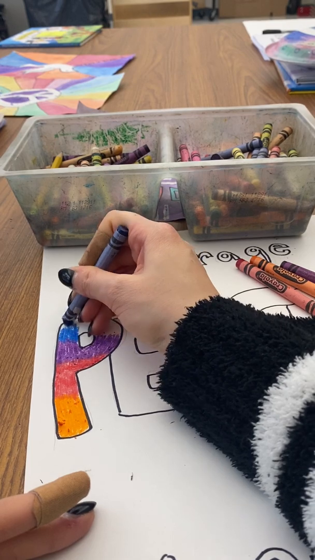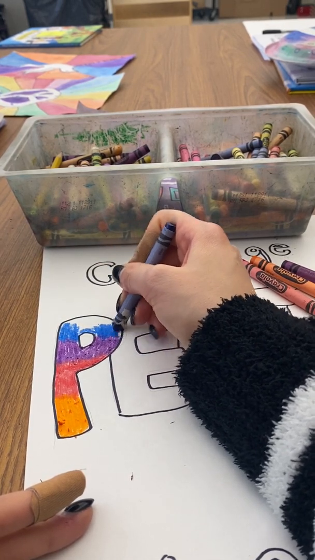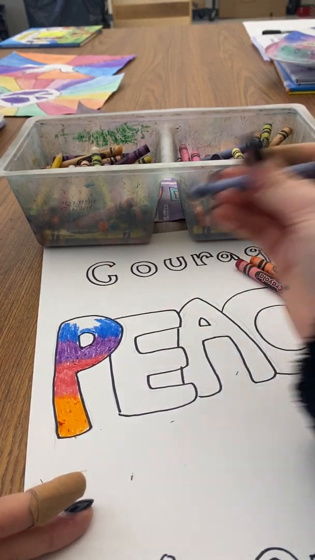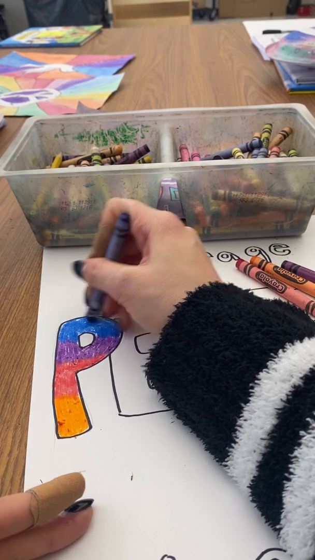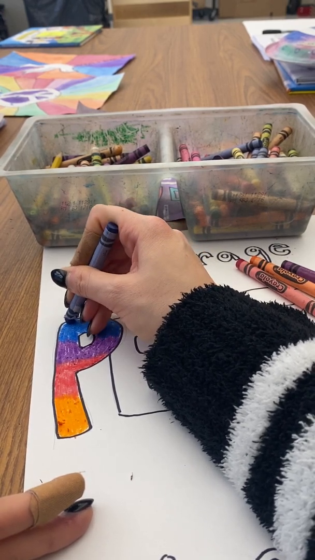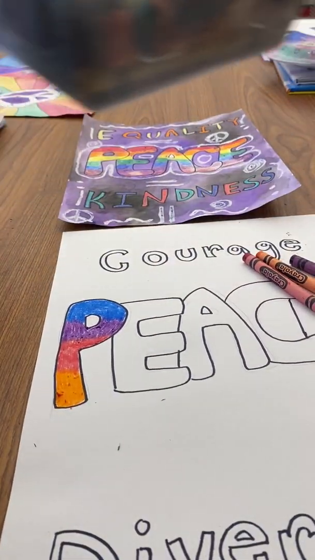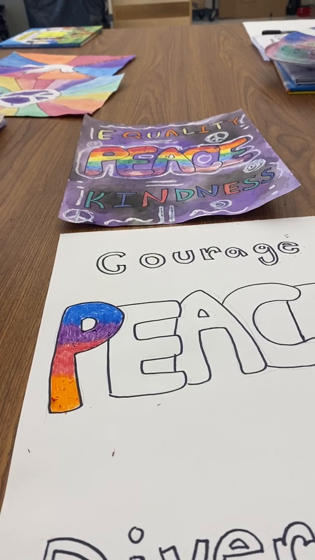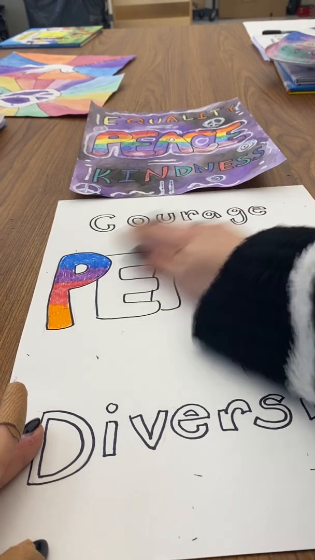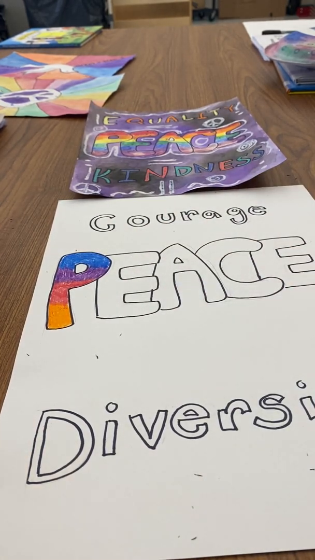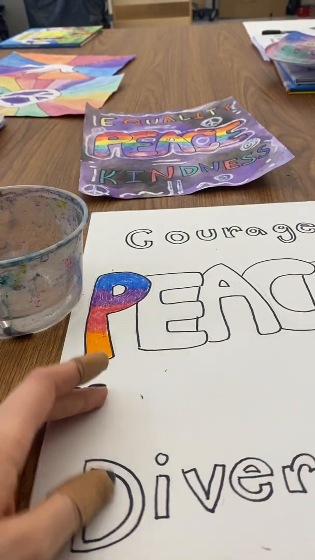And I'm pushing pretty hard with my crayon because I want to cover all those little white spots. And I think it looks better when you push a little harder with the crayon. It just brightens up that color. Okay, so there's my letter P. I'm not going to color everything, like I said, just for the sake of this video not being way too long. Okay, so for the watercoloring, I'm just going to talk about a few things.